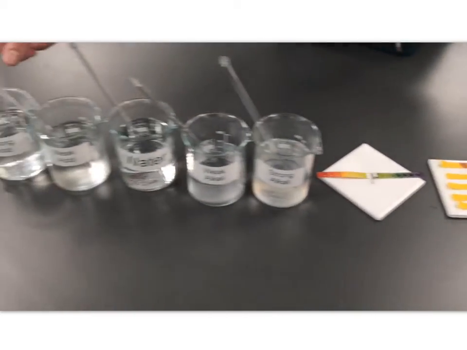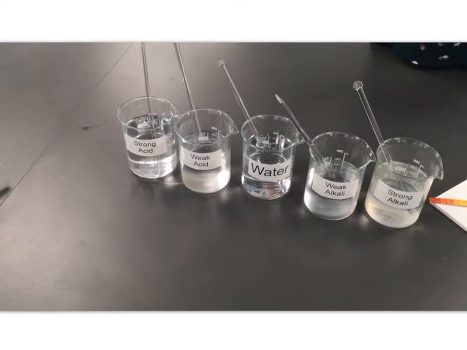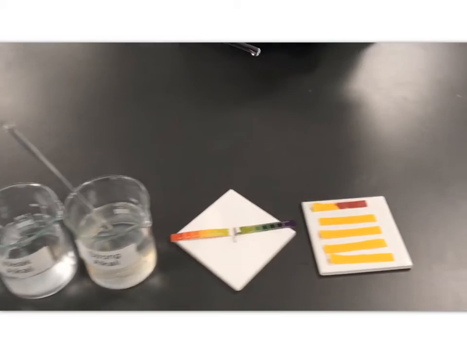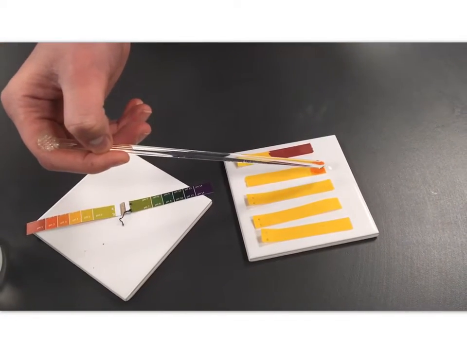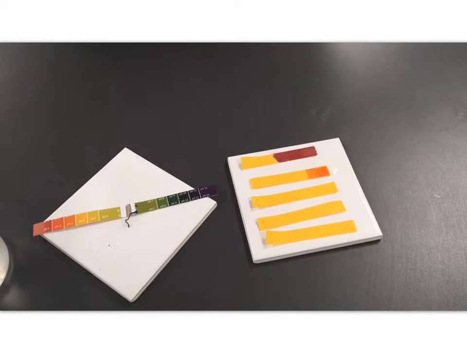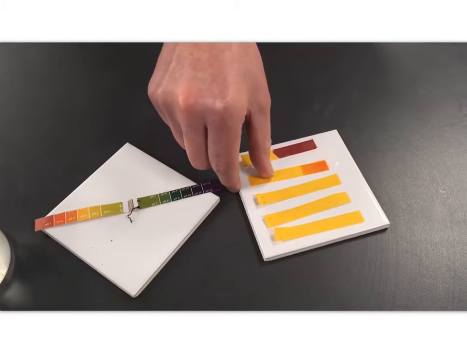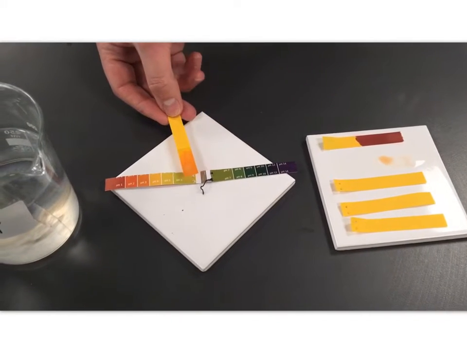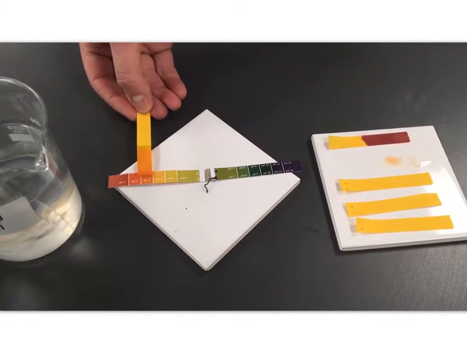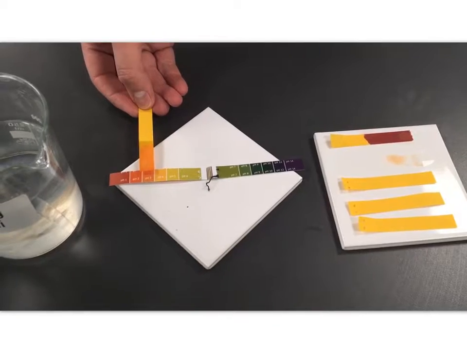So let's do a couple of other examples. Now we've got a weak acid. For example, vinegar would be a weak acid. We're applying 1 drop to the piece of universal indicator paper. You can see that it's turned orange, but then again I need to compare it to my colour chart. So moving across, I can see it's probably about pH 3.